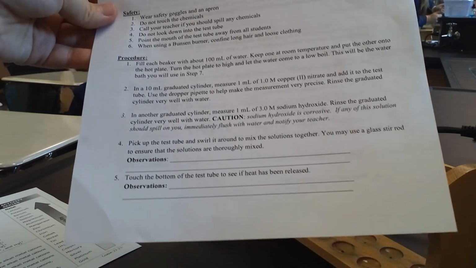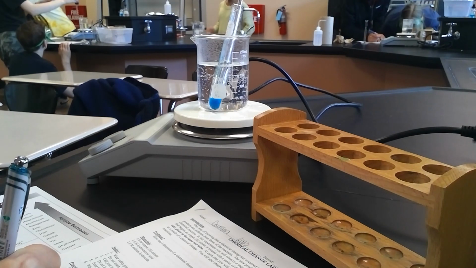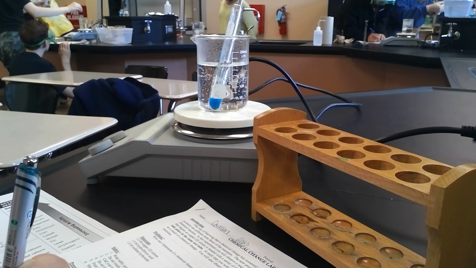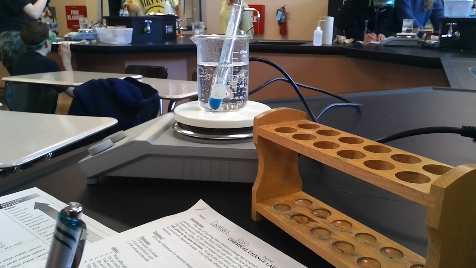So our observation for number 4, I would say, is darker blue and chunky. Chunky precipitate.